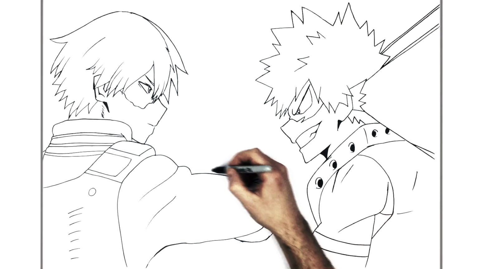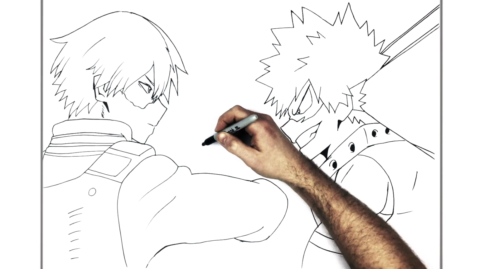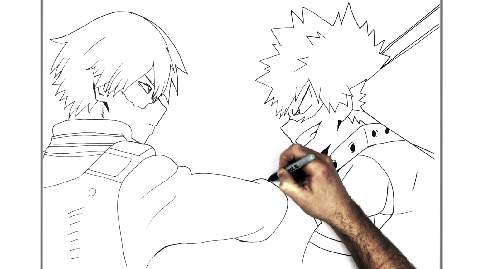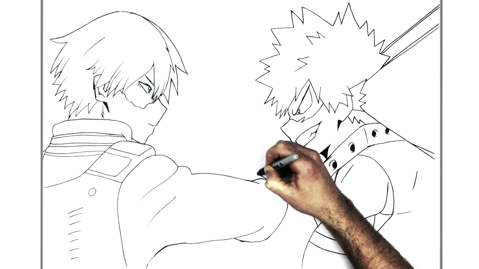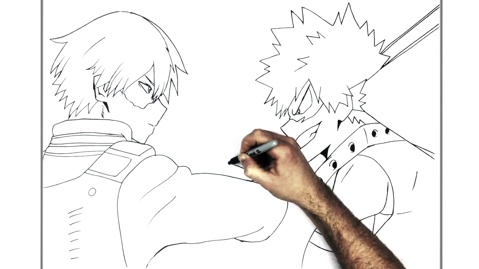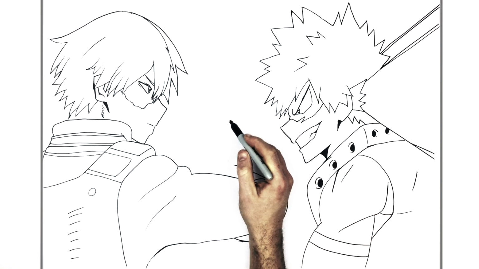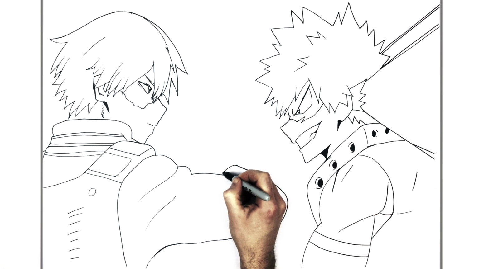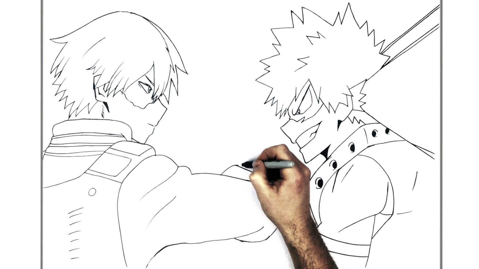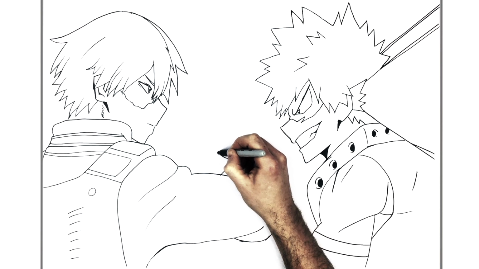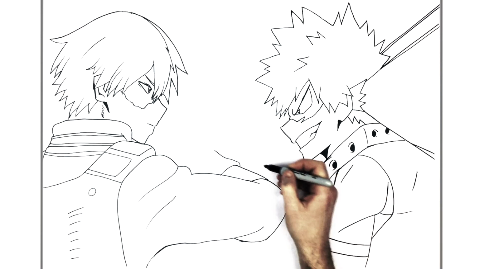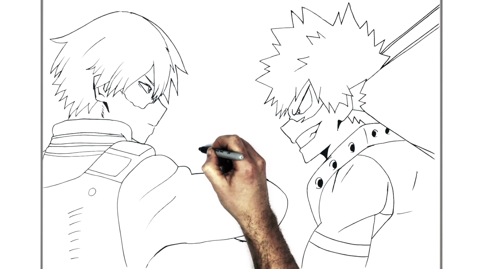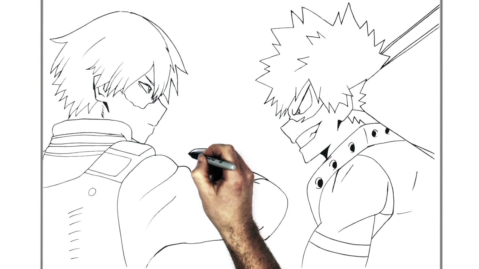And then we've got his arm and his hand coming up this way. So his arm will go up to there, and he's got a wristband or something on here. And this comes out around like that, up to here and down.